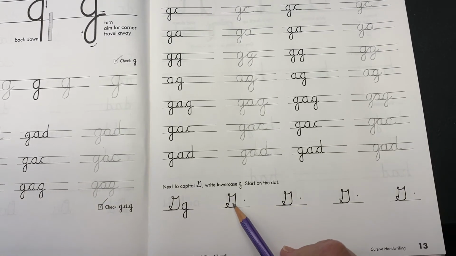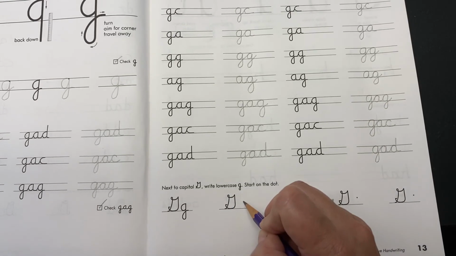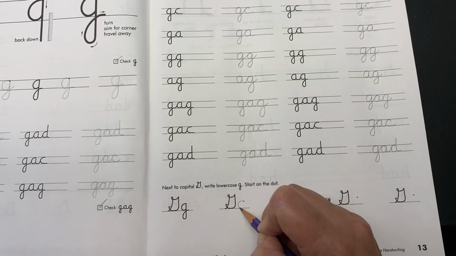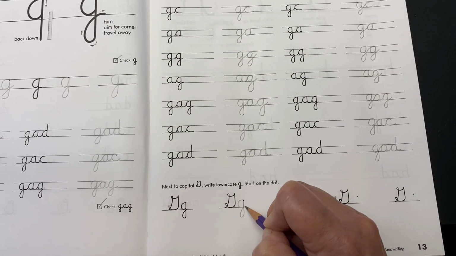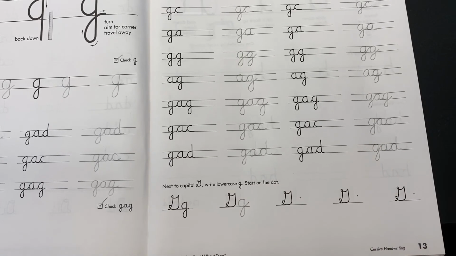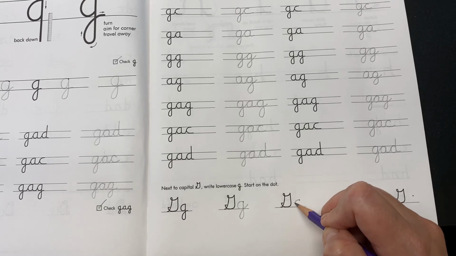So right here is one of those funky looking capital G's, and we're going to touch the dot, and we're going to make a C, and we're going to come up, and we're going to go down and loop and travel away and put a lowercase g beside it. Same thing here.